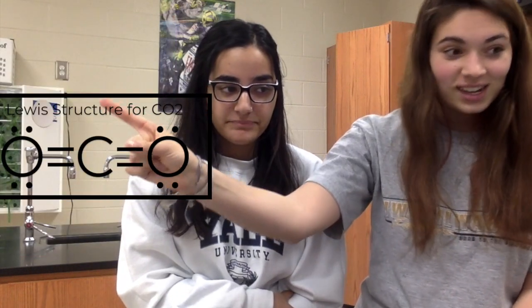Today we'll be investigating 5 molecular shapes, the first of which is linear. One example of a linear molecule is CO2, which is carbon dioxide, and here's the Lewis structure. Carbon dioxide has a bond angle of 180 degrees, and it has 4 shared electron pairs on the central atom, carbon. Even though it has polar bonds, it is a non-polar molecule because it's symmetrical.